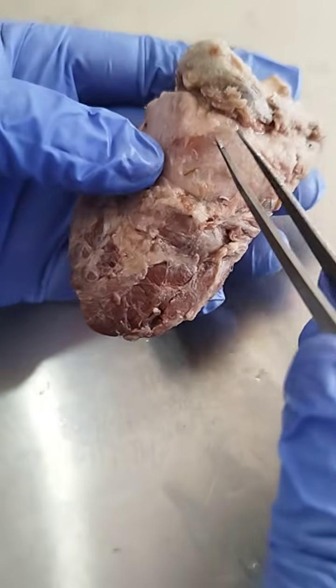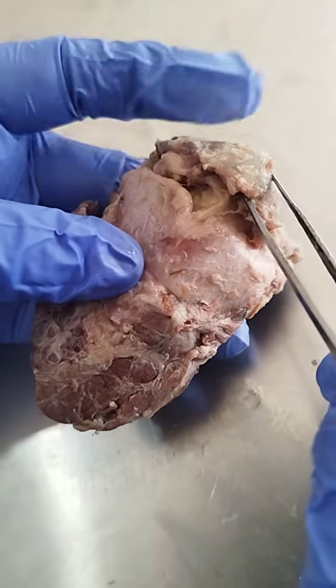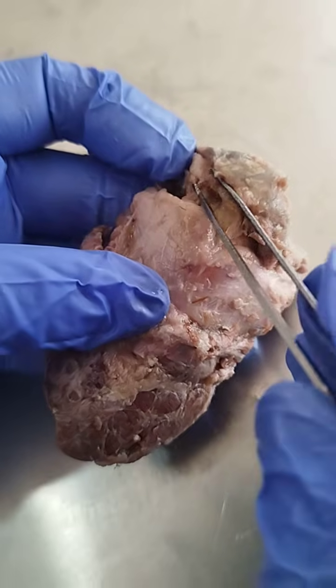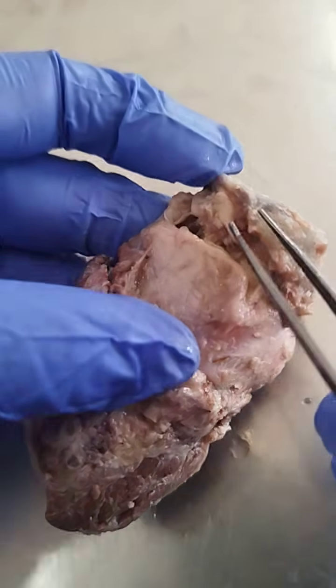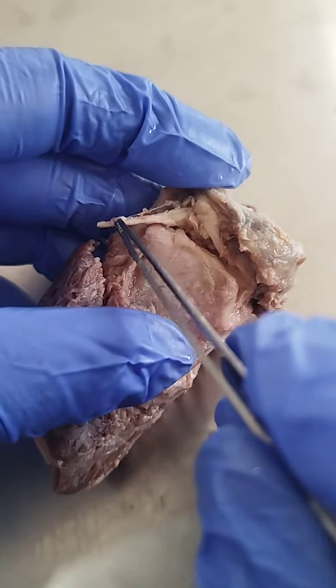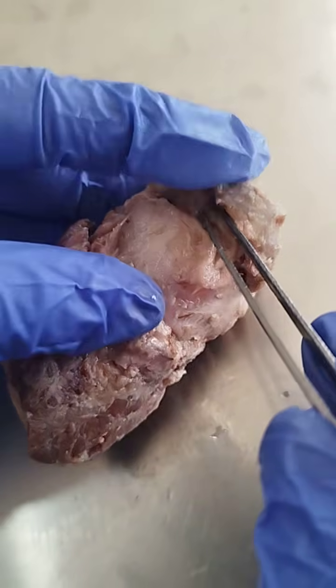See, also above this cartilage is the hyoid bone. Between the hyoid bone and the thyroid cartilage, there is a membrane. This is called the thyroid membrane. It is pierced by the internal laryngeal nerve.